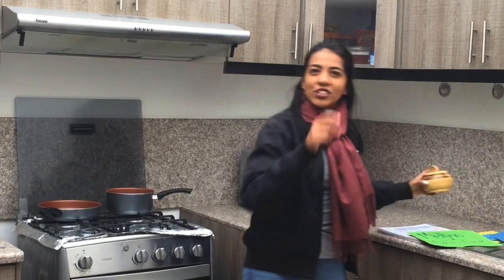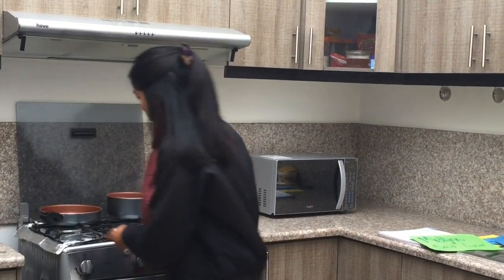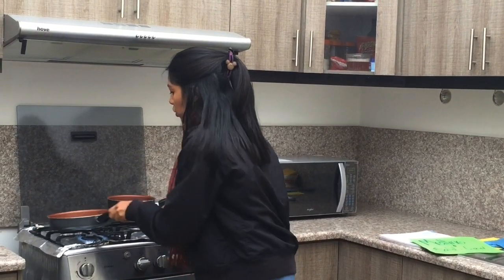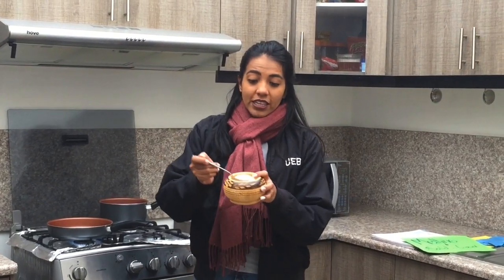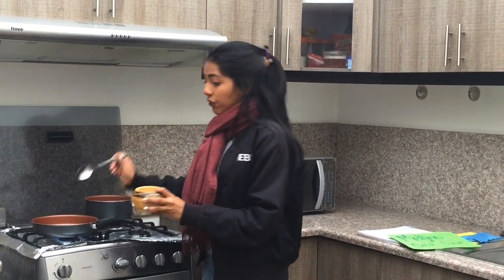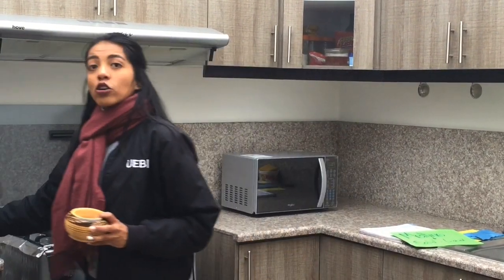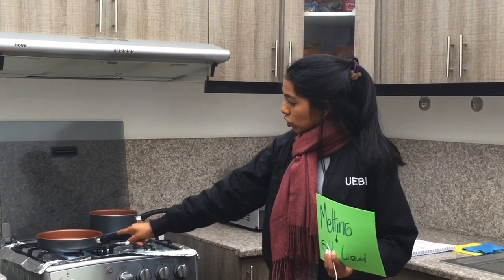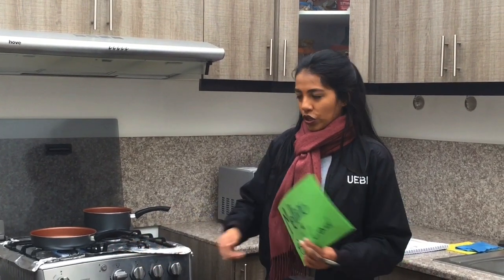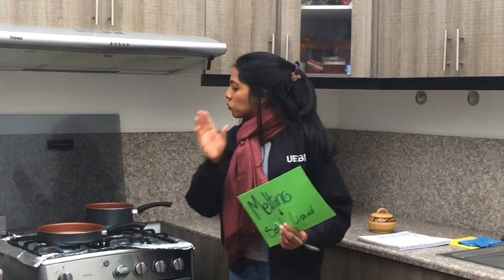But in order to understand this better, we are going to do an experiment. For that, I am going to use this pan and some sugar. As you can see here, sugar is a solid. The state of matter is going to be solid, but we are going to see how this is going to melt. Remember that this is called melting. We are going to see how sugar is going to melt because it's going to have more temperature in here, because it's going to be hot. We are going to wait for maybe 1 minute and we are going to see what happens.